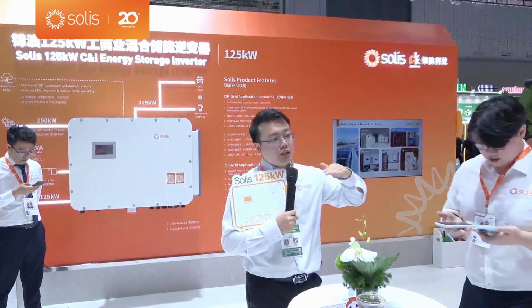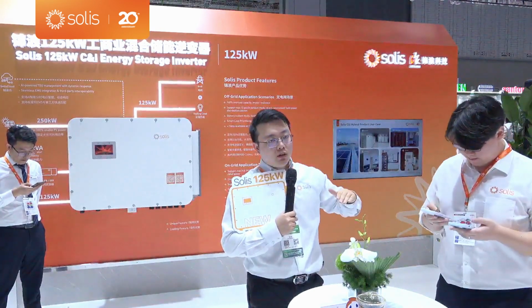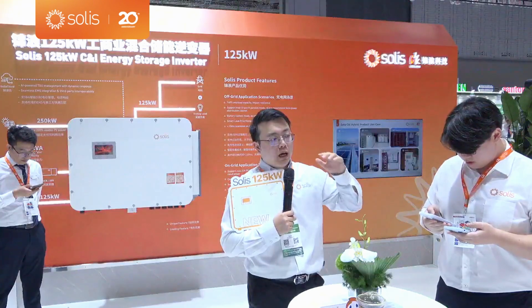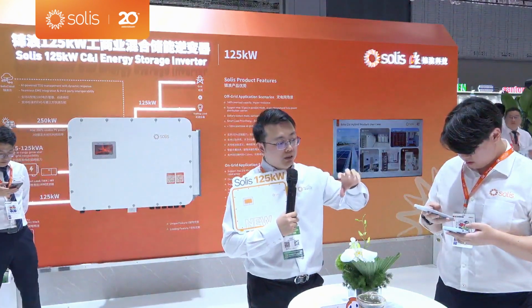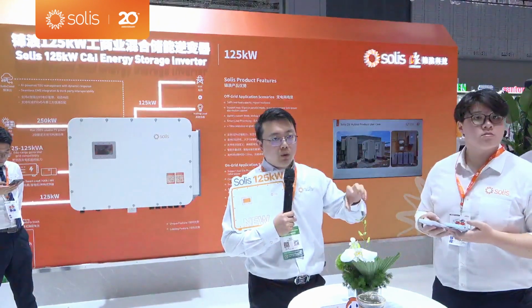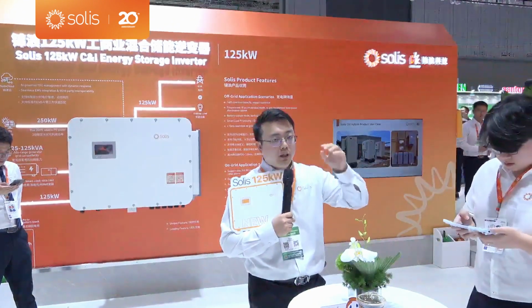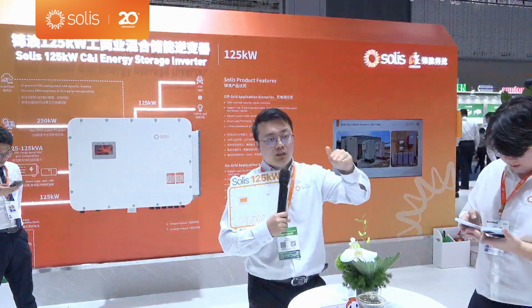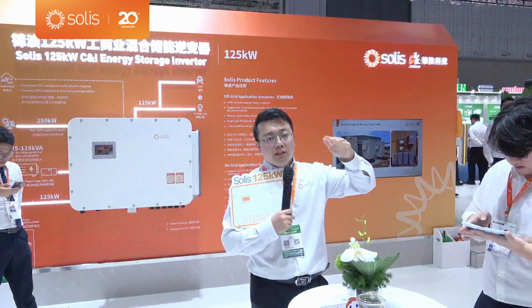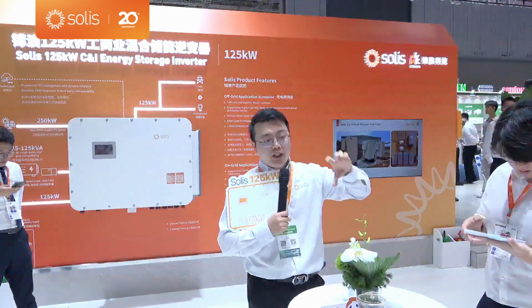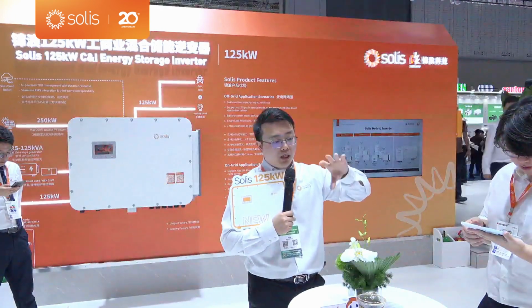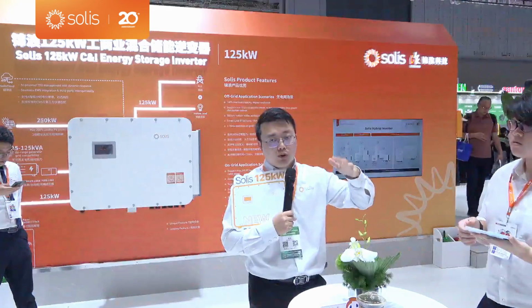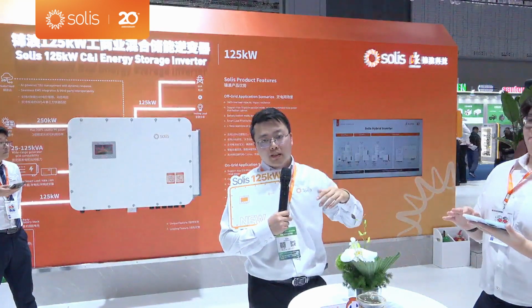With this changing price, you have a peak and a low price threshold. Our Solis AI logic can help you find the period when the price is low, and we will charge your battery. When the price is high, we will discharge it to the grid. In this case, you can gain the benefit from the changing price and make sure you have extra money for your CNI systems to pay back.